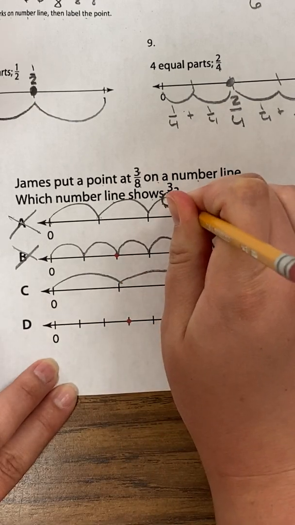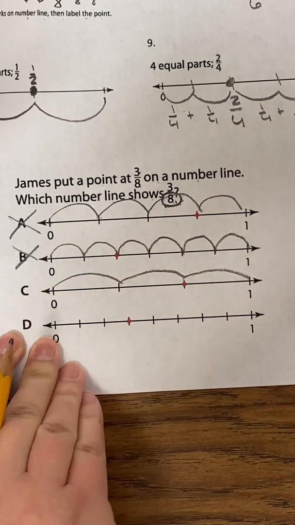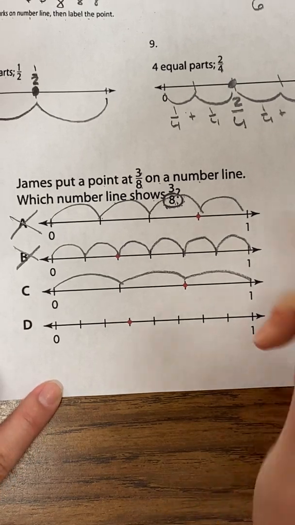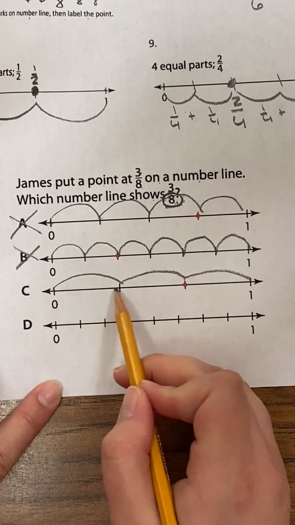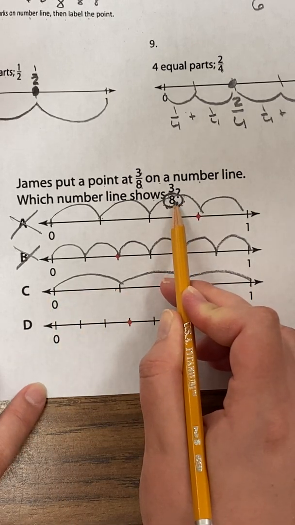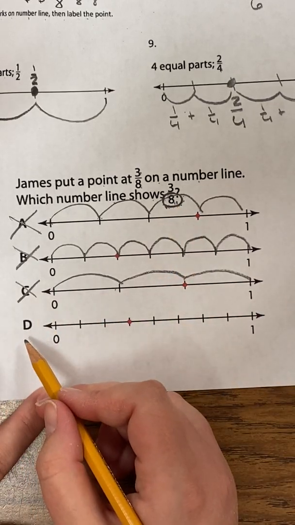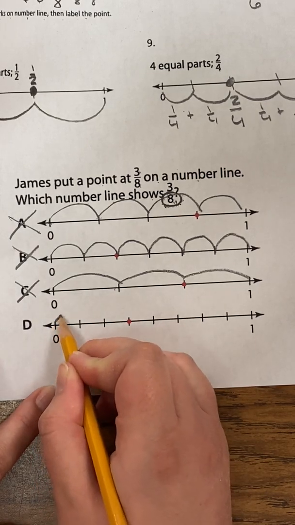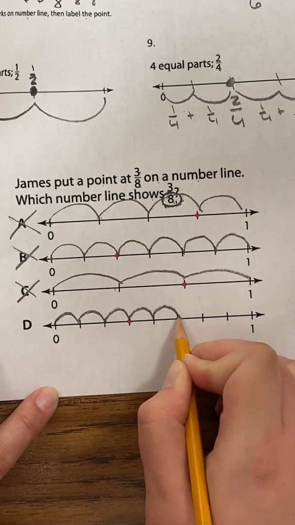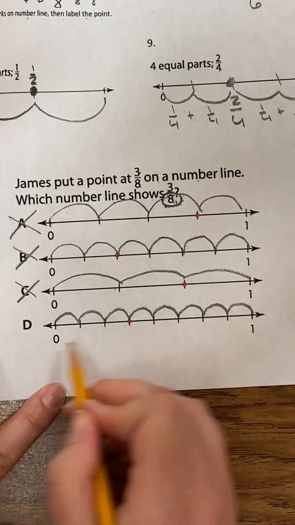Look at the denominator. The denominator tells you, boys and girls, how much it is cut up into, okay? Really important that you do not mix these numbers up. Yes, this is at 3, but that's not the total. We're looking at the denominator first, okay? So then C wouldn't be correct, but let's just double check with D just to make sure. So we have 1, 2, 3, 4, 5, 6, 7, 8. Denominator is 8. Very good.